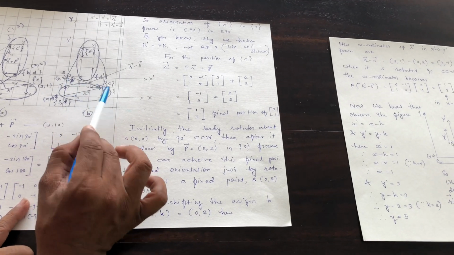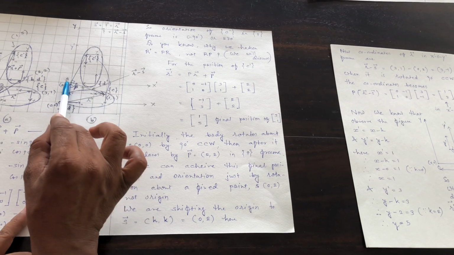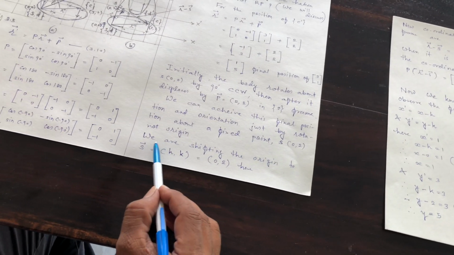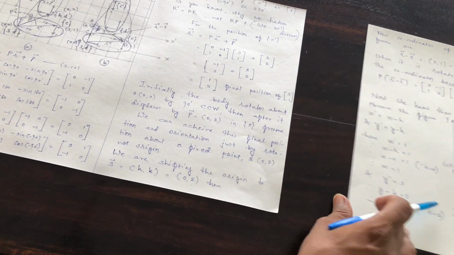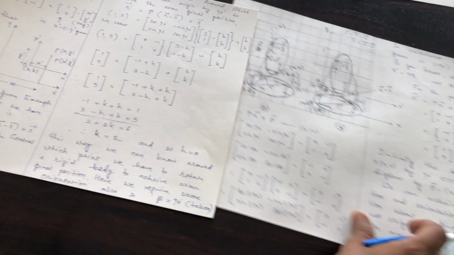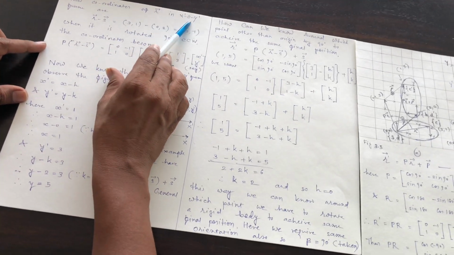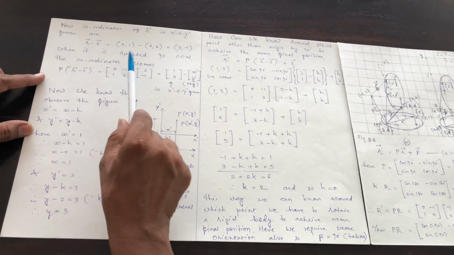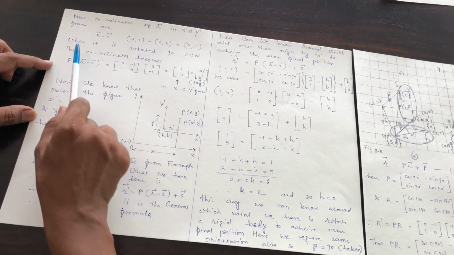So r minus s is the position vector in the new reference frame, with fixed point (0, 2). We are shifting the origin to s, (h, k) = (0, 2). Now, the new coordinates of r in the x' y' frame: r minus s, by the triangle law of vector addition, is (3, 1) minus (0, 2), which is equal to (3, -1).